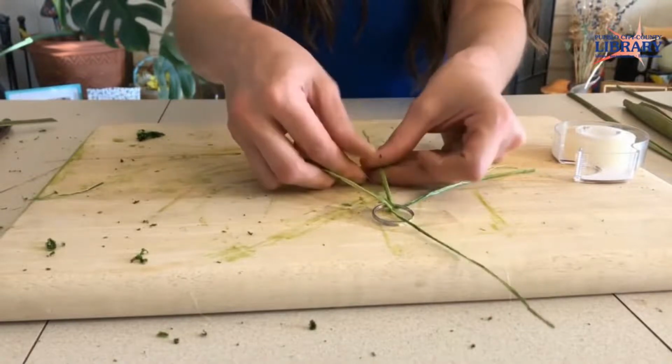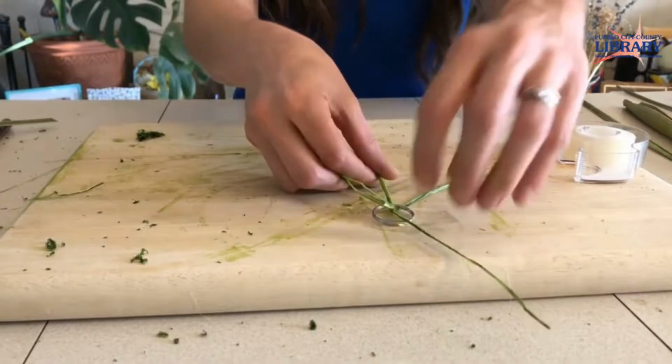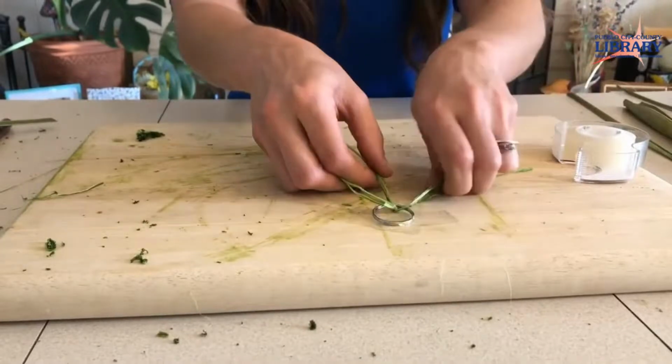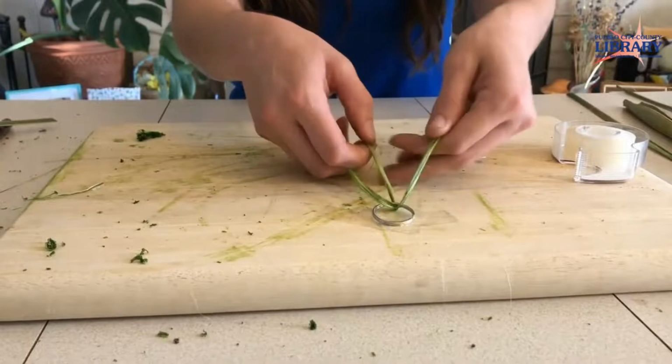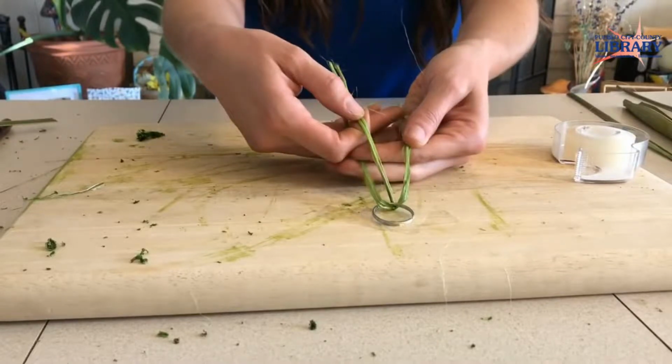All right, and the next thing you're going to do is take your string or your dental floss or whatever you're working with. You're going to put it through that first slit, like that, and flip your cardboard over. And you're going to tape that in place, and then you're just going to loop the string around your loom through the slits, back and forth.